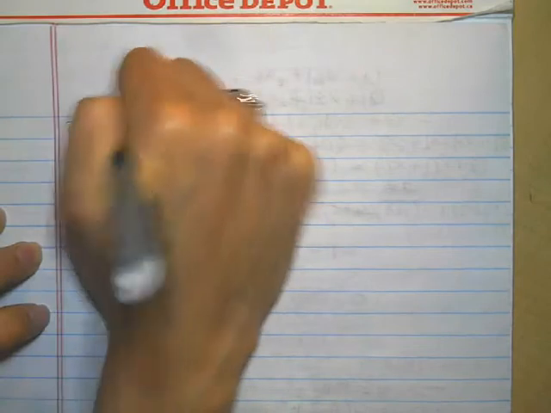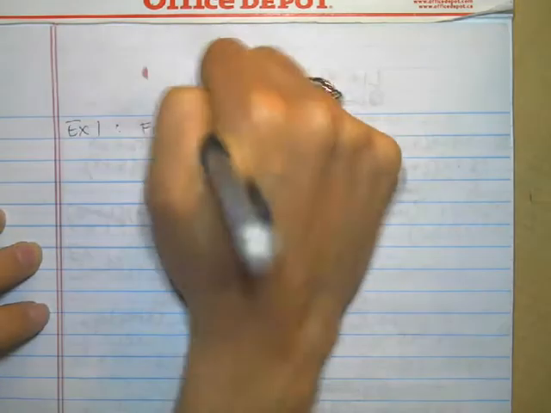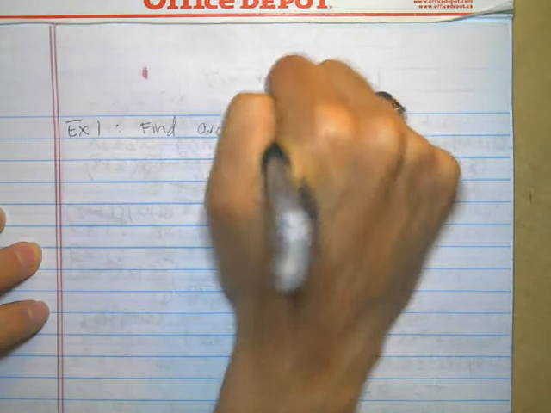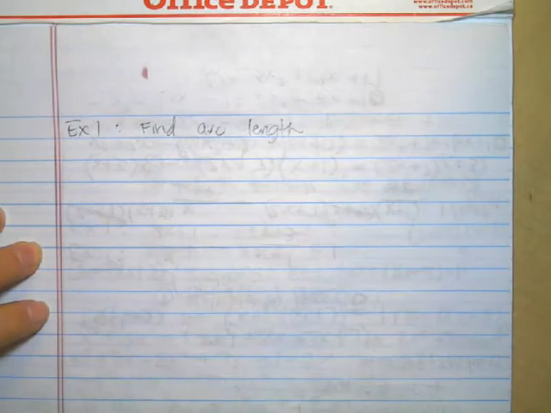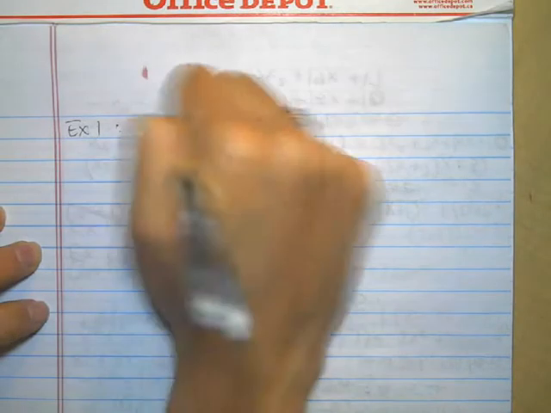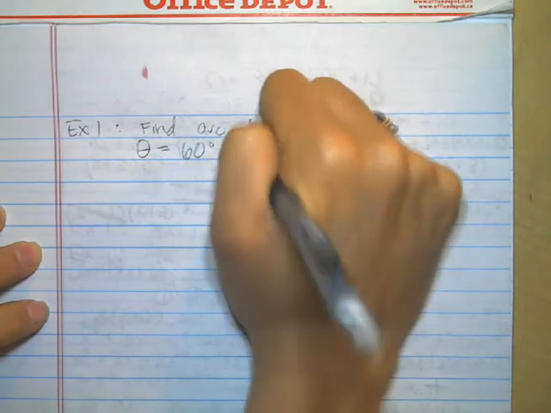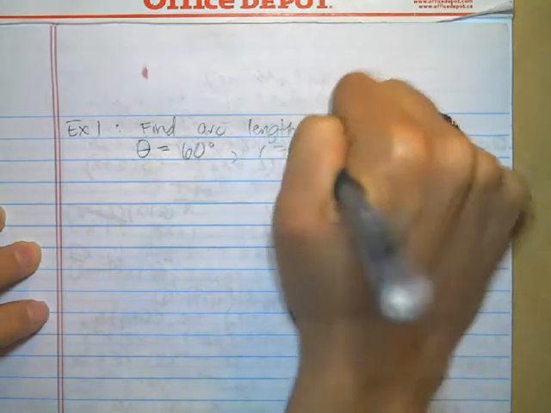Okay, so I'm going to do two examples for arc length. The first one says find the arc length. And it gives you that the central angle, or theta, is 60 degrees. And the radius is 4 millimeters.